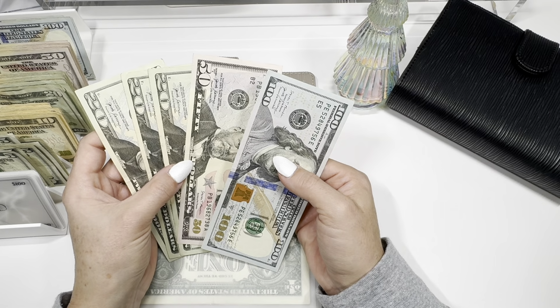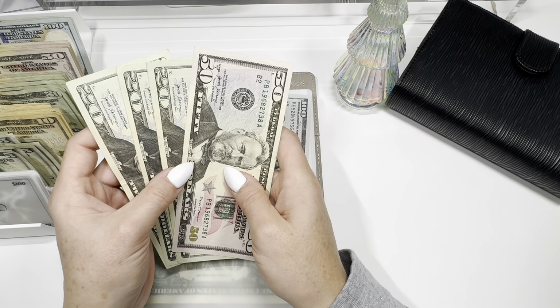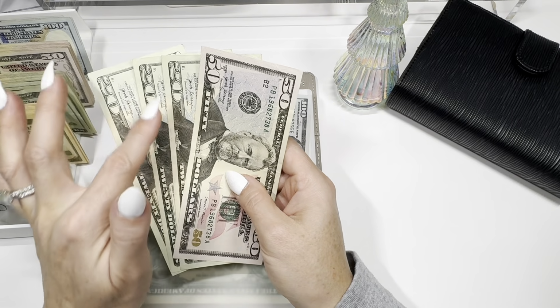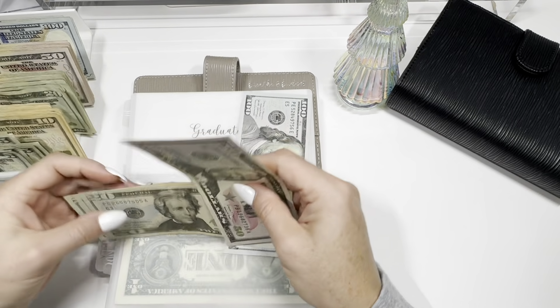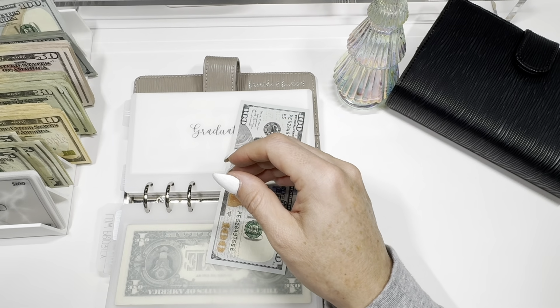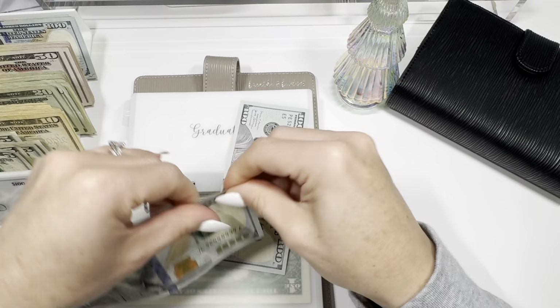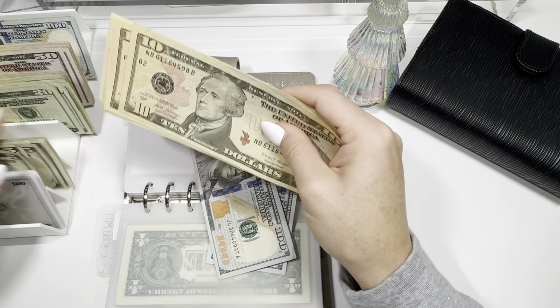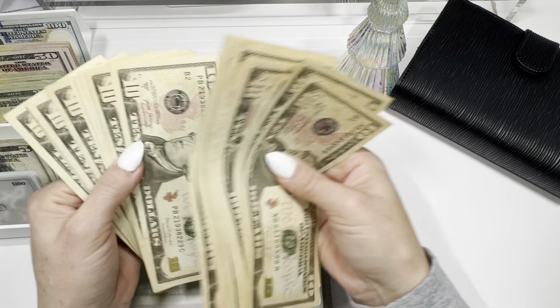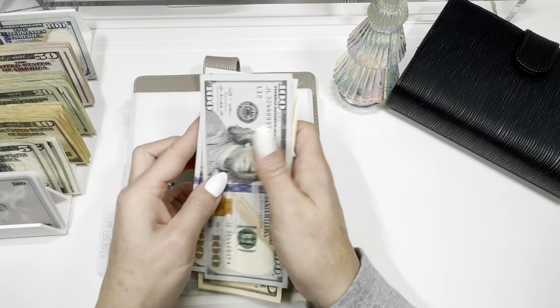So let's do 100 and a $10 bill, right? 50, 60, 70, 80, 90, 110, so 100 and a $10 bill. I psych myself out, like confuse myself, like, am I right? I probably shouldn't second guess myself so much, but I do. And 10. Okay, so 210.